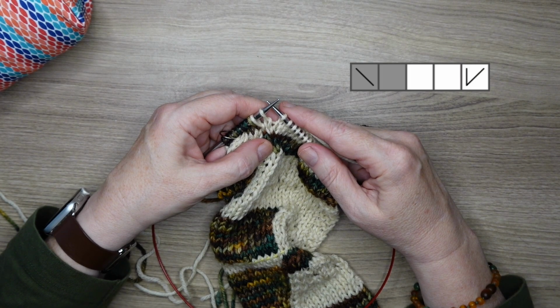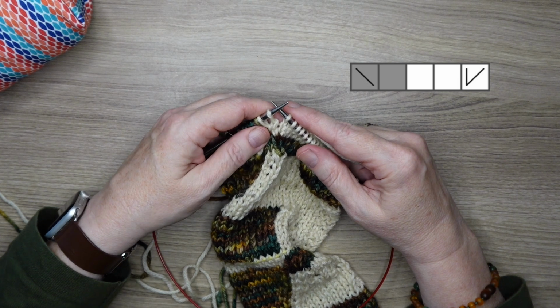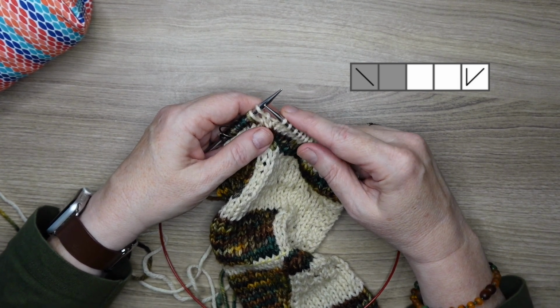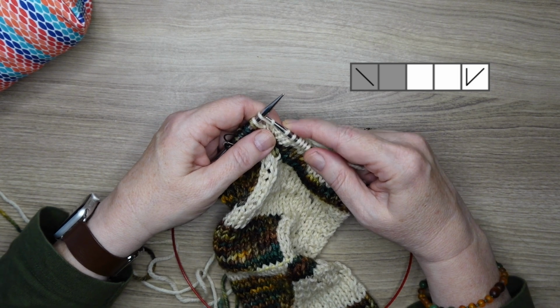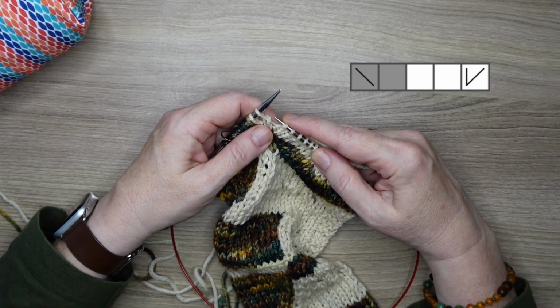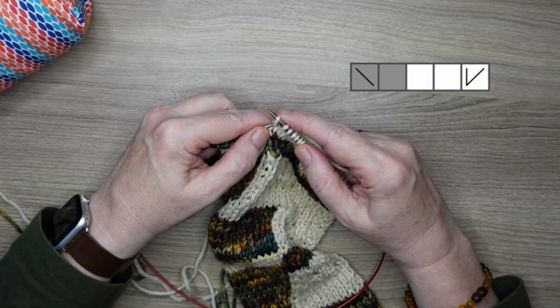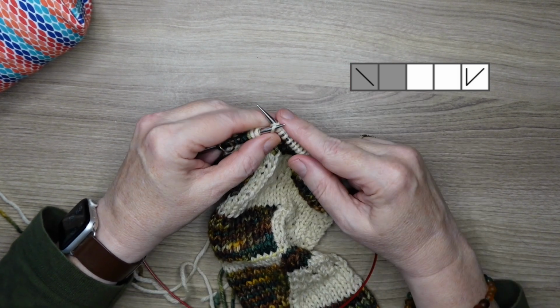The transition from main color to contrast color going left, English style looks like this. When you have 2 stitches in your main color, pick up the loop from the stitch underneath the stitch, pull it up on your left hand needle and knit it.